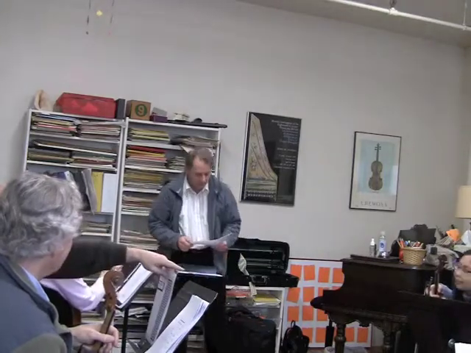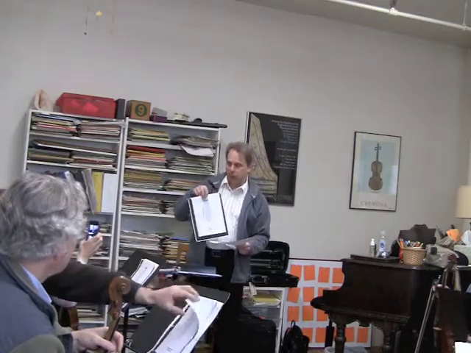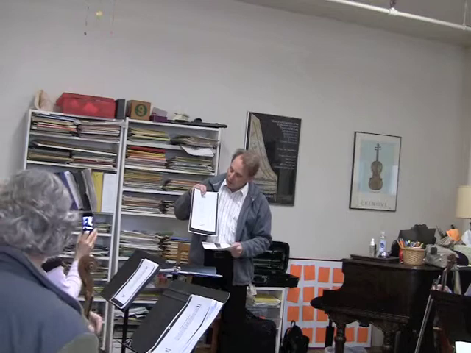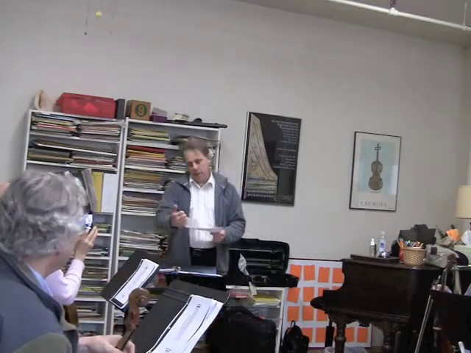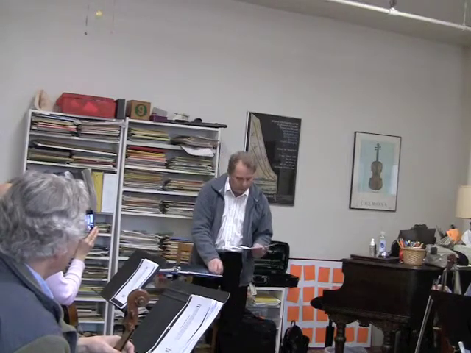And I think I'll hold them up too, so the camera can pick up, at least in principle, what they are. This first one comes from the Robert Gurr book, The Art of Practicing the Violin. And it's just a grid-like picture of the fingerboard, which covers pretty much everything you would play.